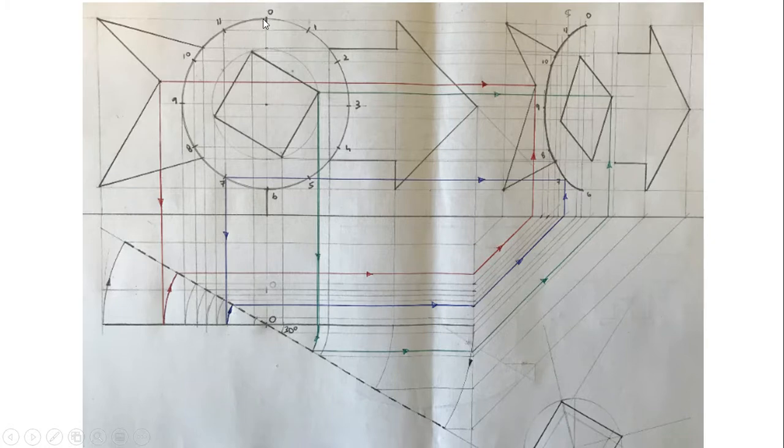I've taken all my left points all the way around. You can see they're in blue, for example 7. Taken 7 down, rotated it up, taken it across, up at 45 degrees and up as high as where 7 would be in the actual elevation. I've done that for all points there and I've drawn my freehand curve on the left hand side.